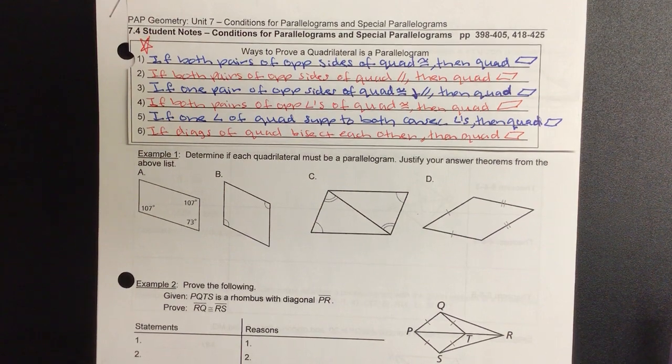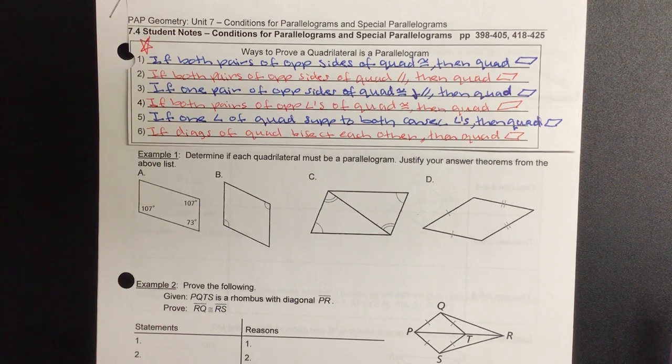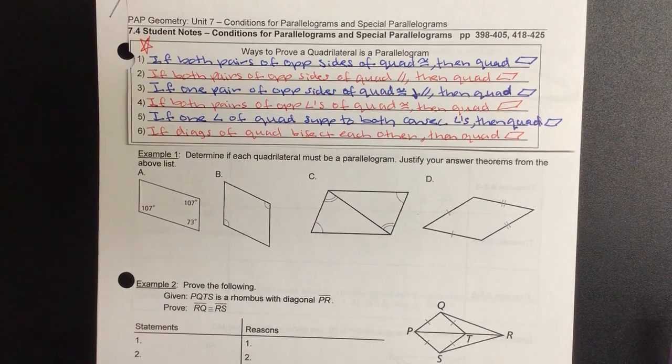So hopefully you were reading them as you were writing them. Okay, when I call on you, I want you to read the specific number. Jack, read number 1. Statement 1: If both pairs of opposite sides of a quadrilateral are congruent, then the quadrilateral is a parallelogram. What was that symbolic notation? Only for parallelogram. Okay?